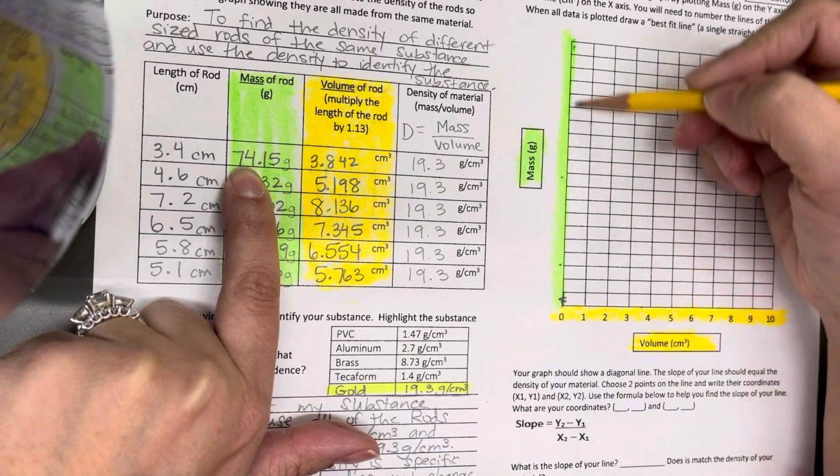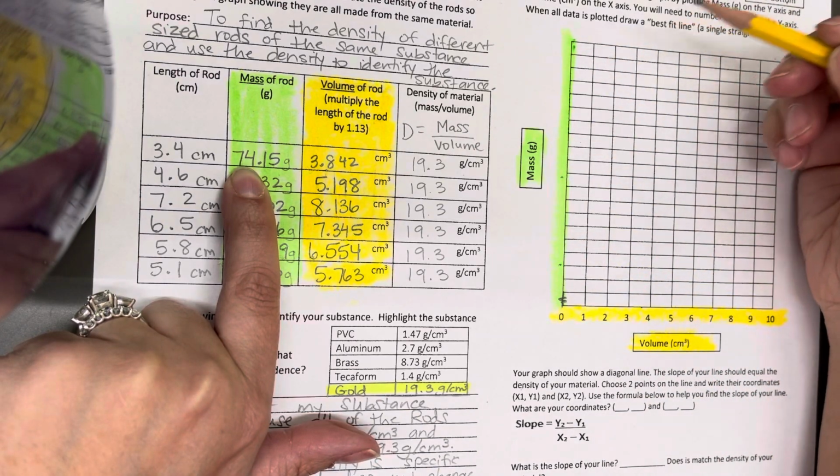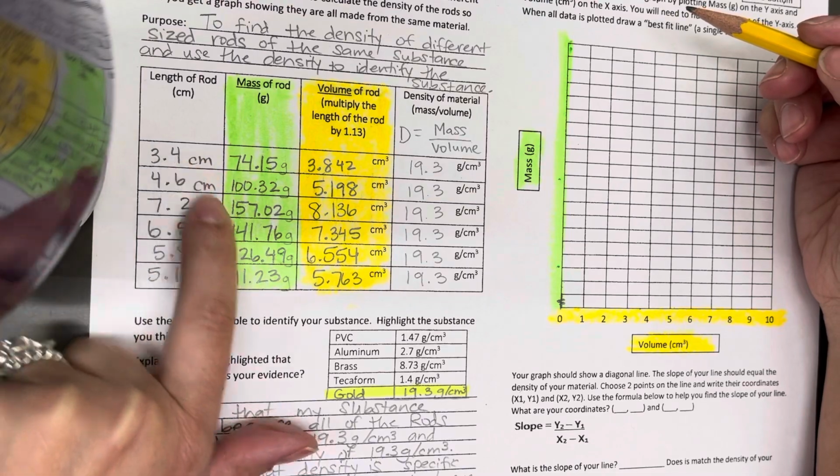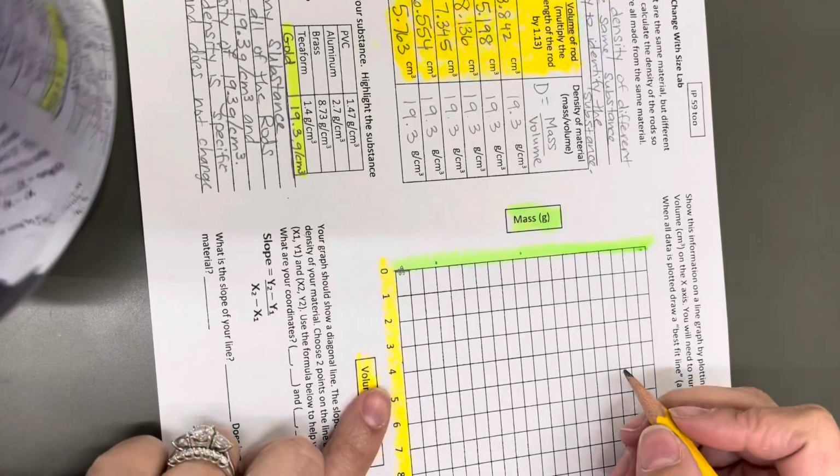Now I have to label the y-axis with numbers that make sense for me. Because my values are all between 74 and 160, I am going to label my y-axis.